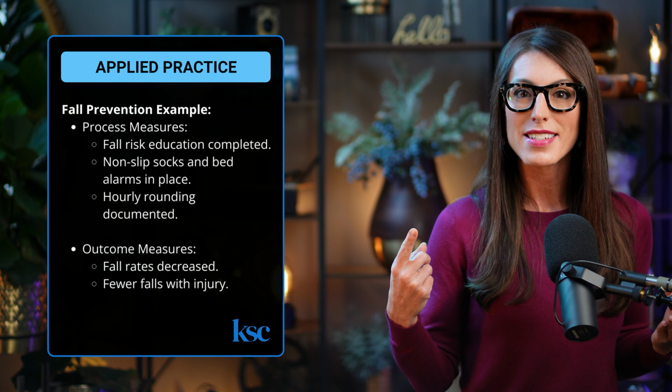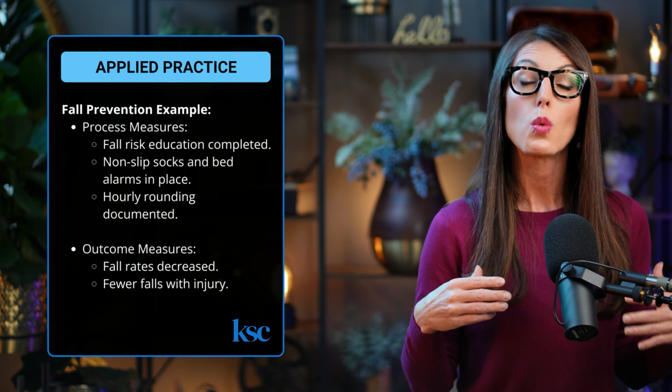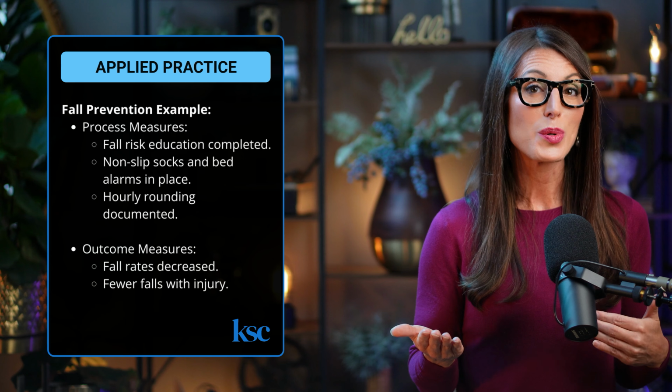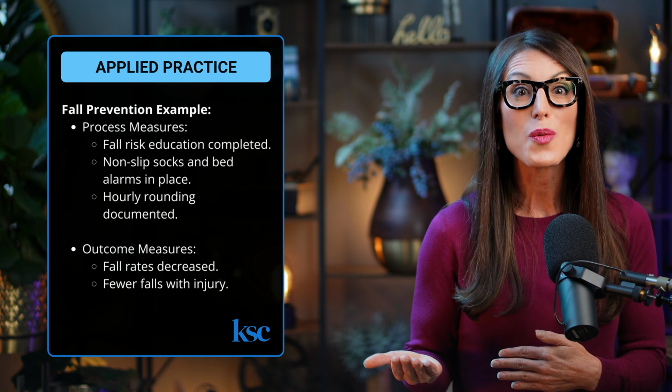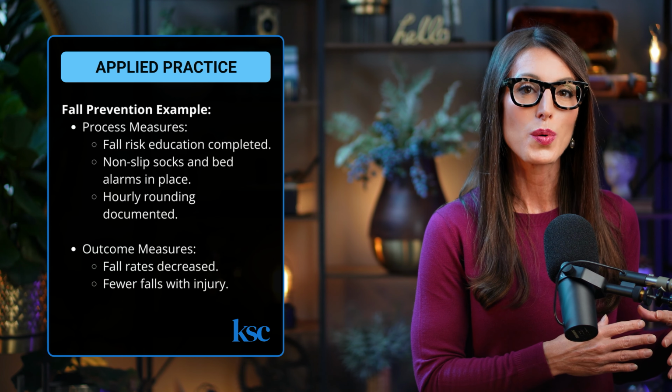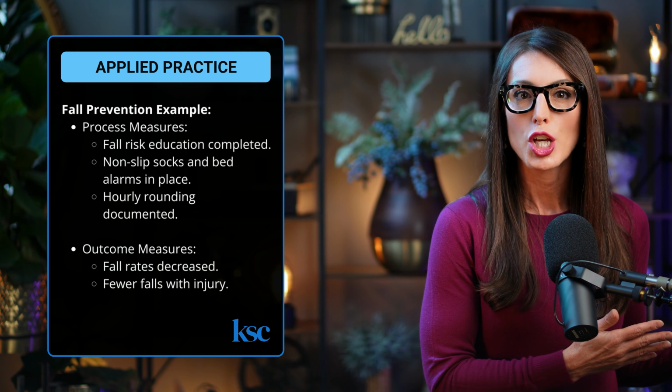Do you see the difference? The process measures track what was done, so all of the education, the rounding, the risk assessments, but the outcome measures prove what was achieved. And hopefully in this scenario, we achieved a reduction in fall rates. And just like we talked about with the two examples that we brought up before, following the recipe or the fitness routine, you can follow all the steps, you can check every box, and you can document everything perfectly.